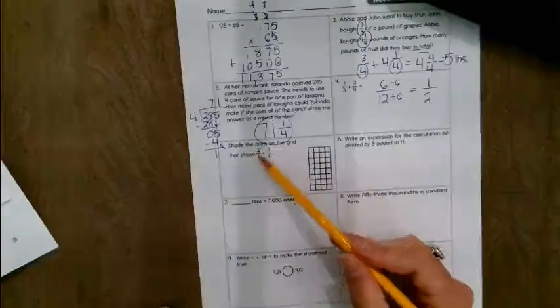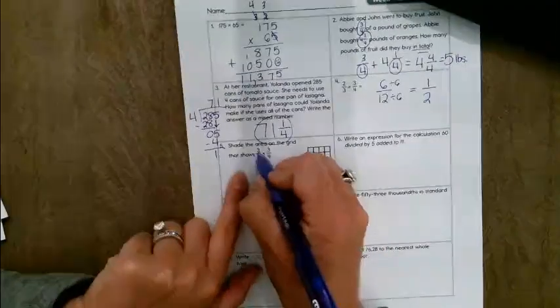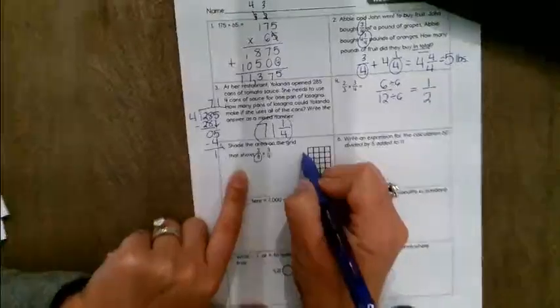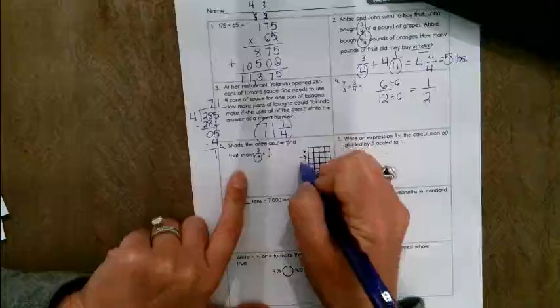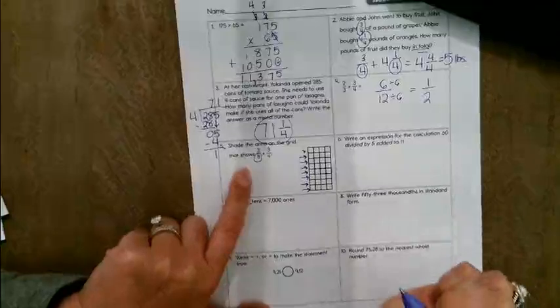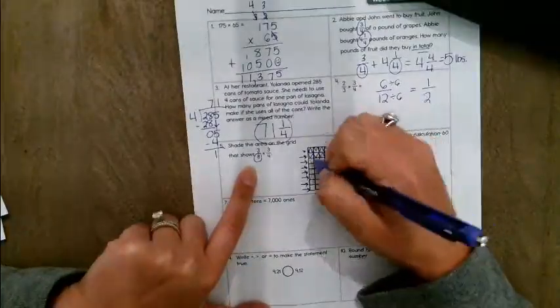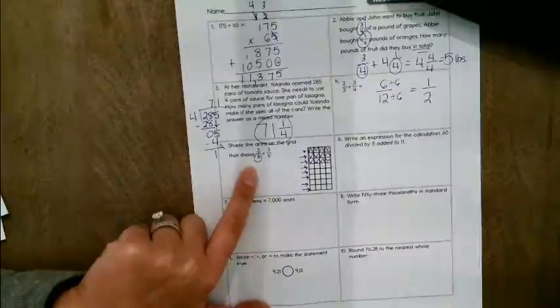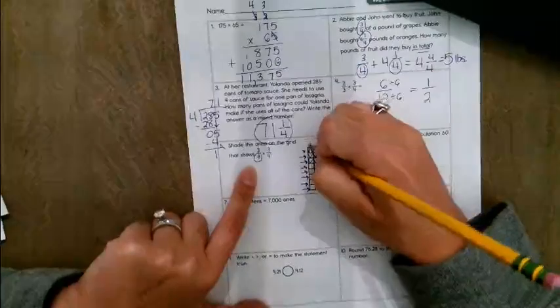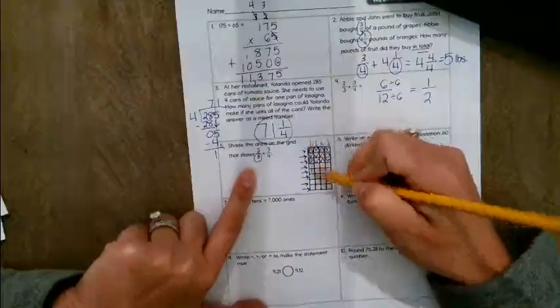Okay, so 3/8 and 1/4. Okay. Our denominator is 8 here. So we need to figure out whether there's 8 columns or 8 rows. 1, 2, 3, 4, 5, 6, 7, 8. We are going to shade 3 out of those 8. 1, 2, 3. Okay, that means there's 4 columns. Let me double check. Yes, there's 4 columns. We're going to shade 3 out of those.